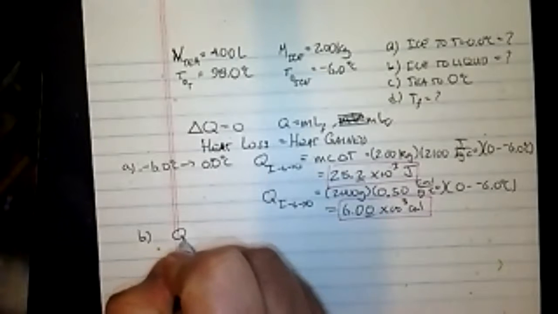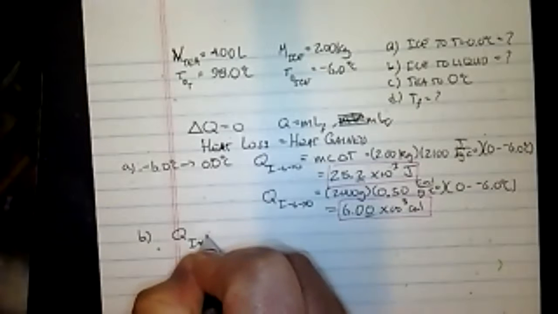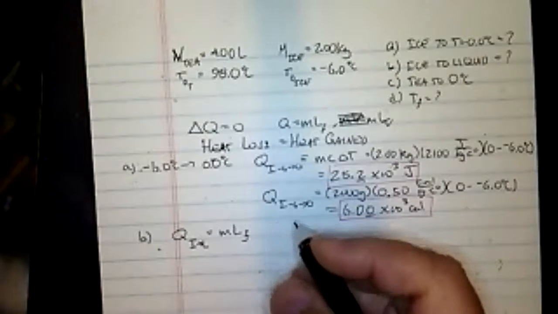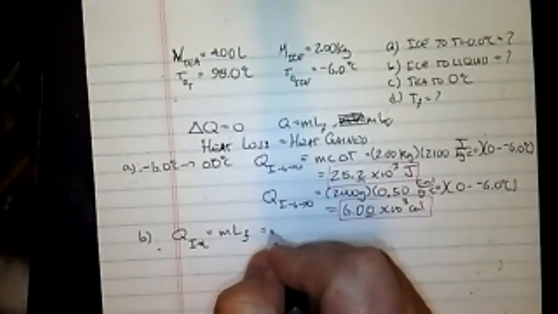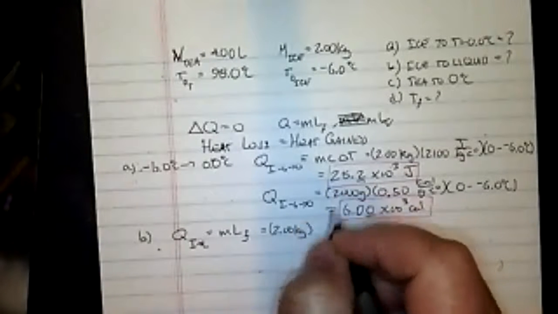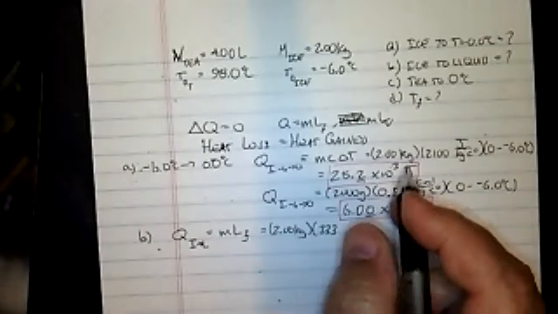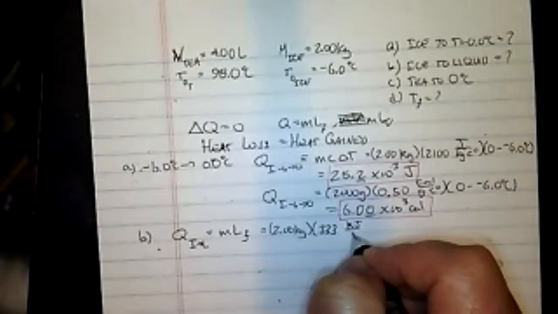So the Q in this case for ice to liquid is just M times L fusion. When we do this calculation, if we want to do it for the joule value, then I'll say 2.00 kilograms of ice times the latent heat of fusion of ice, which is 333. In this case, that would be kilojoules per kilogram, which is the same thing, by the way, as joules per gram.